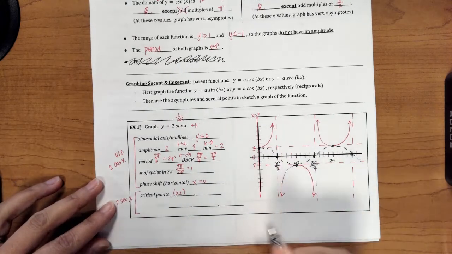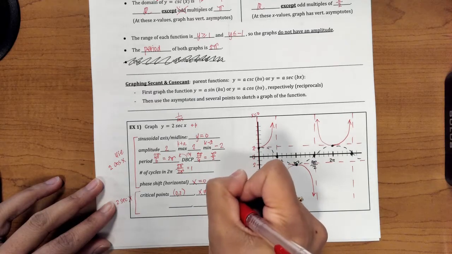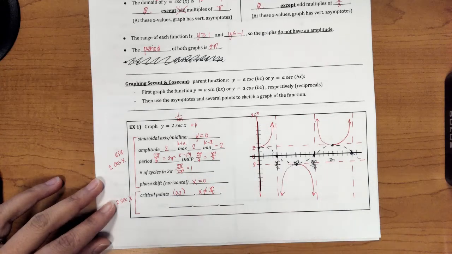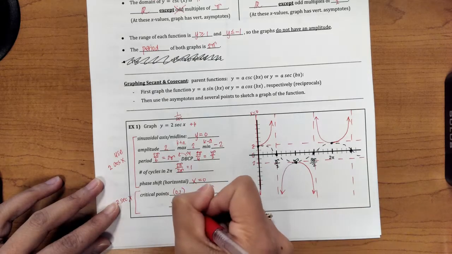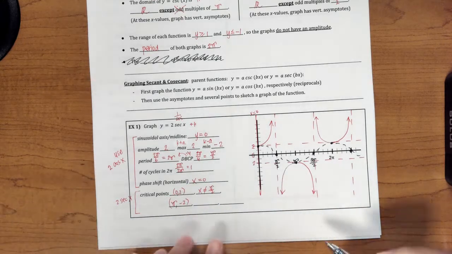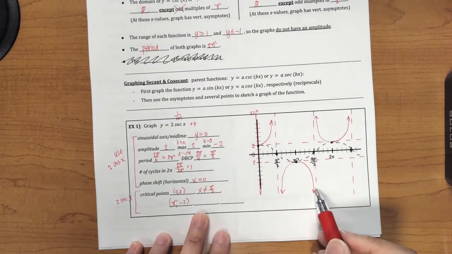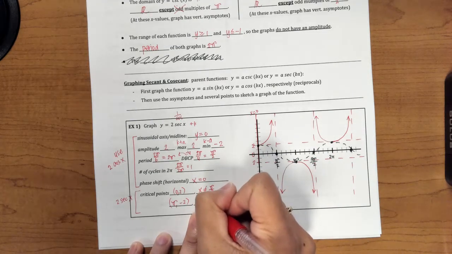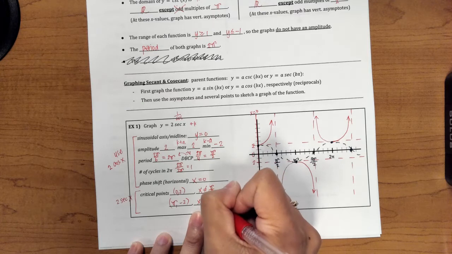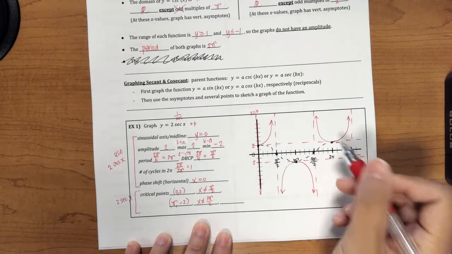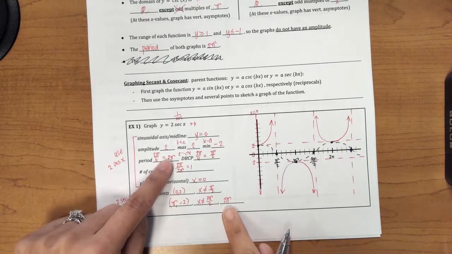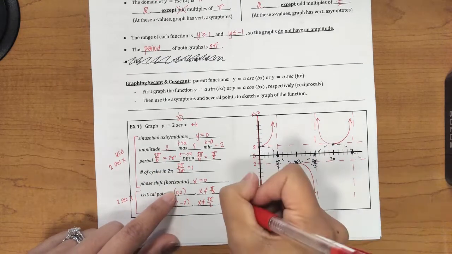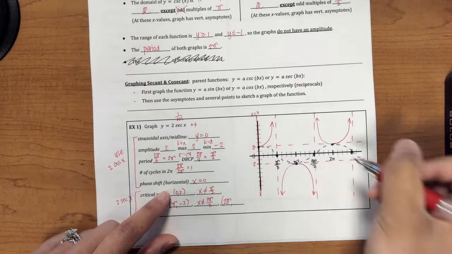The next one is that x cannot equal pi over 2. That's an asymptote. The next critical point is at (pi, -2). And then the next point is that we have another asymptote. x cannot equal 3 pi over 2. And the last one is at 2 pi. Notice that this always matches our period, right? From 0 to 2 pi is 1 period. And then we will have back to 2.